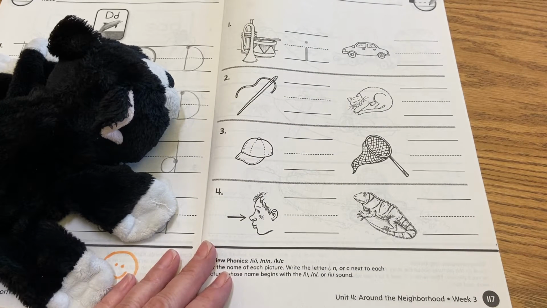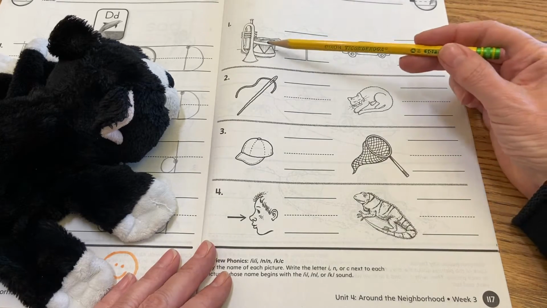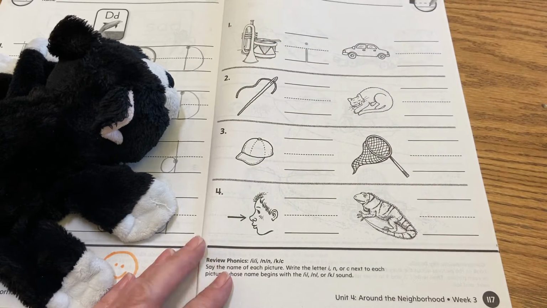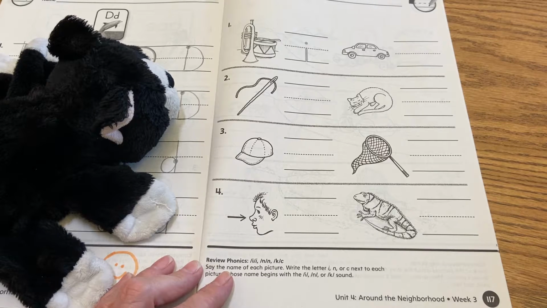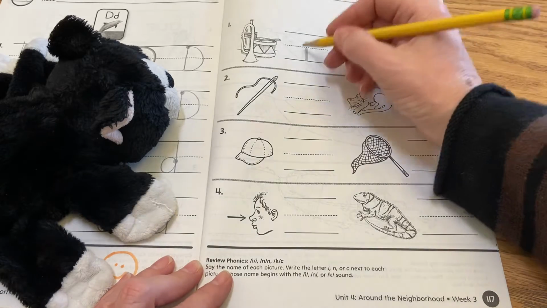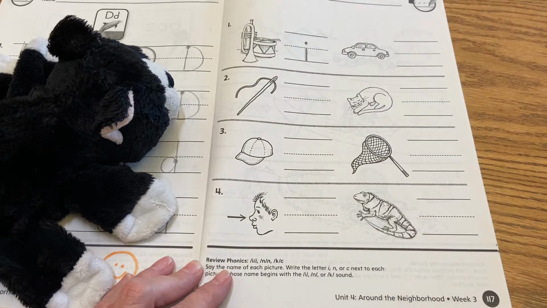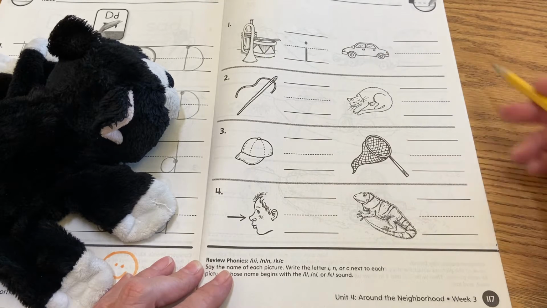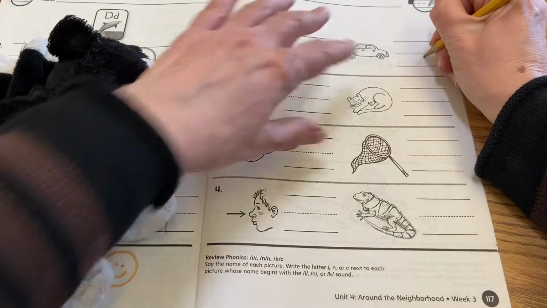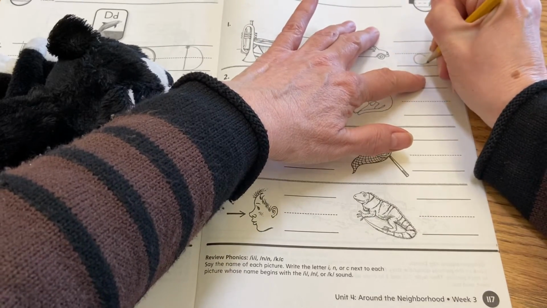Okay, so at the top of the page, the picture right here on number 1, those are instruments. Say instruments. What sound do you hear at the beginning? Instruments. So we write that with our lowercase i. So go ahead and trace that. Okay, great. Let's go to the next picture. We have a car. Say car. K. When you say the k sound, you can write that with a lowercase c.